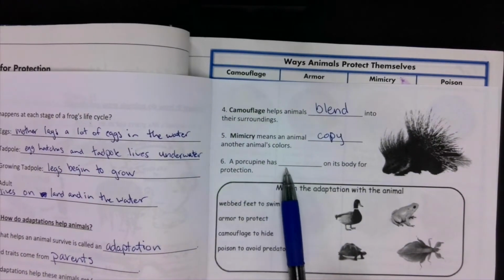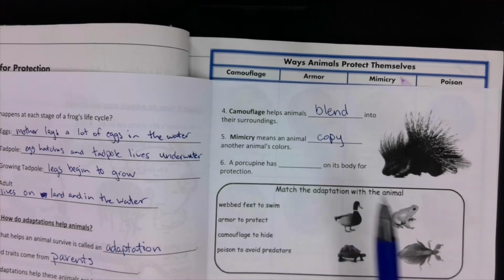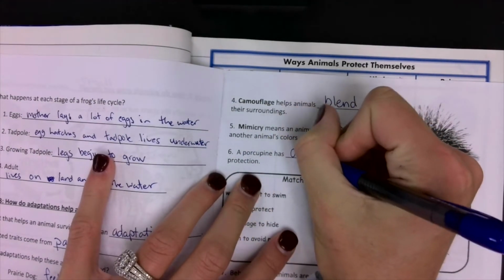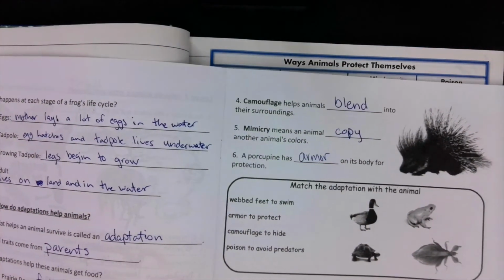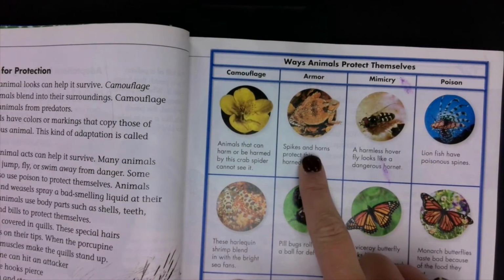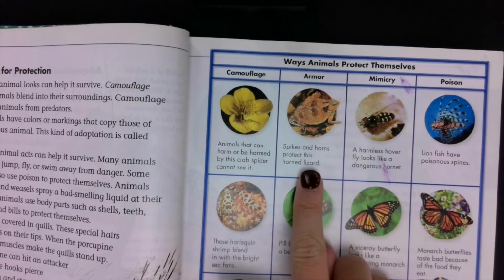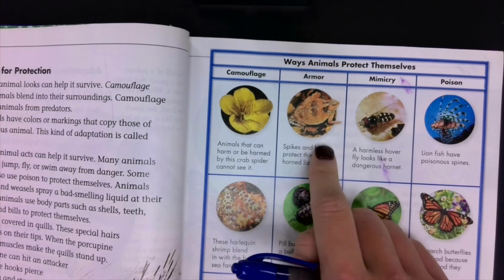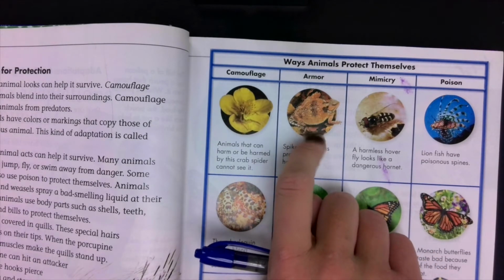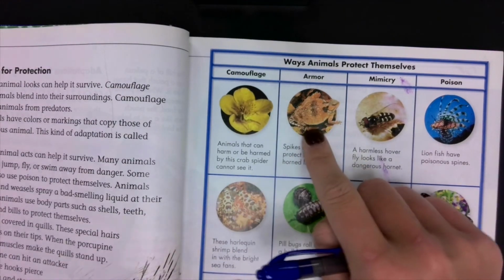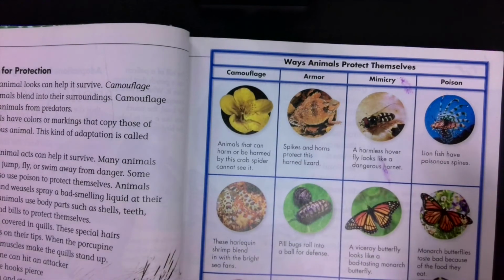A porcupine has blank on its body for protection. It's going to be our armor section. A porcupine has armor on its body. So, look here at this. This is the spikes and horns on this horned lizard. Later this year, we'll read the book Holes, and we'll read about some yellow-tailed horned lizards. And like this one, it's got some armor on it to help protect it.